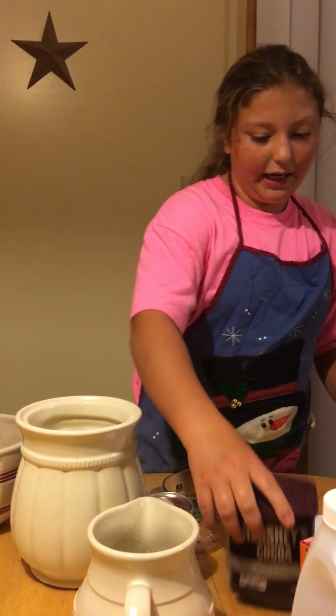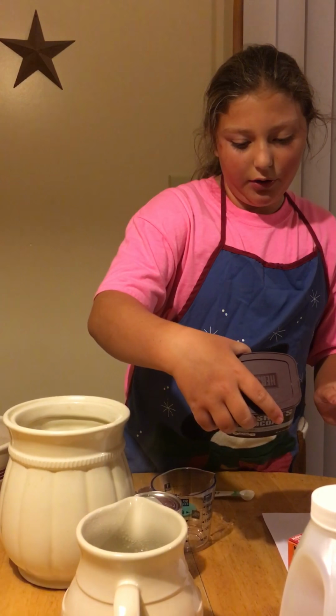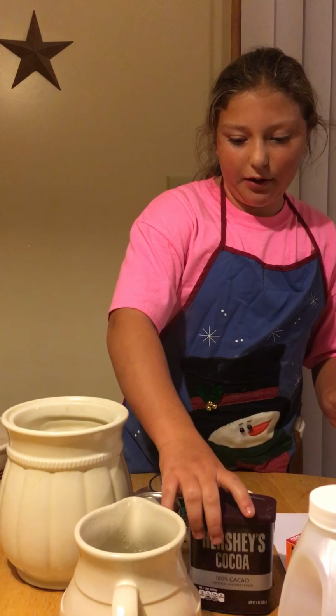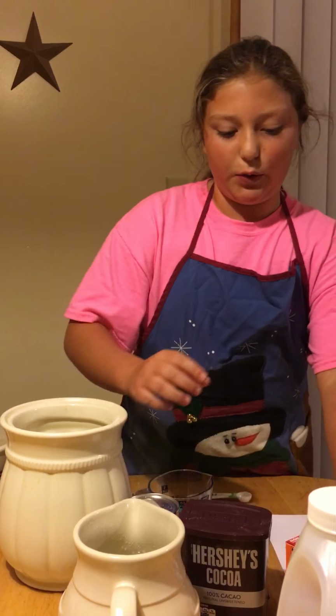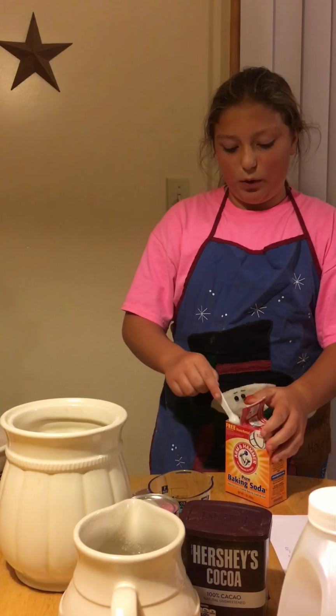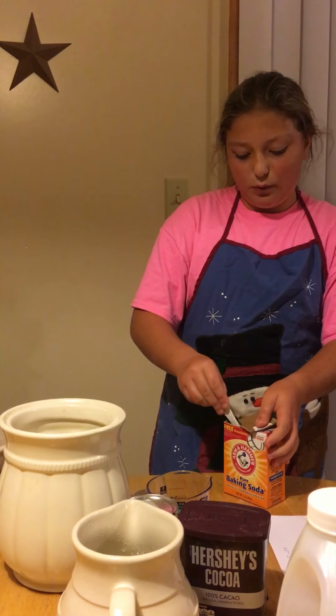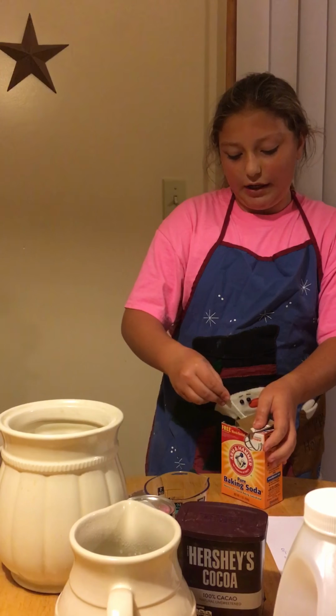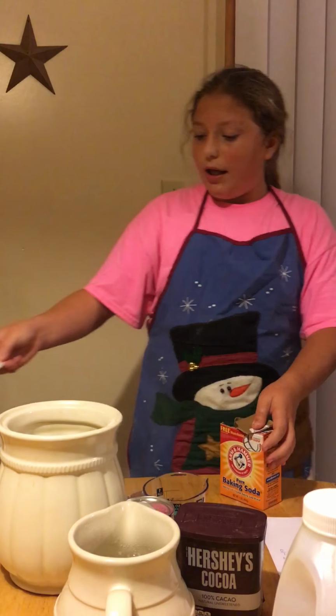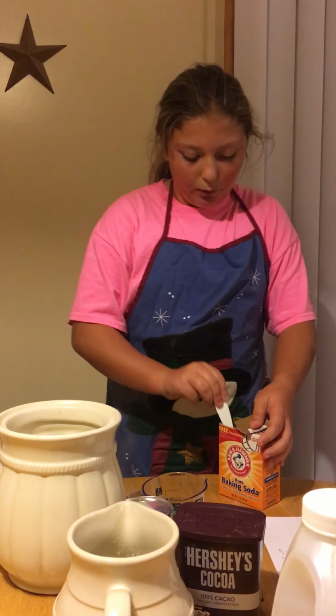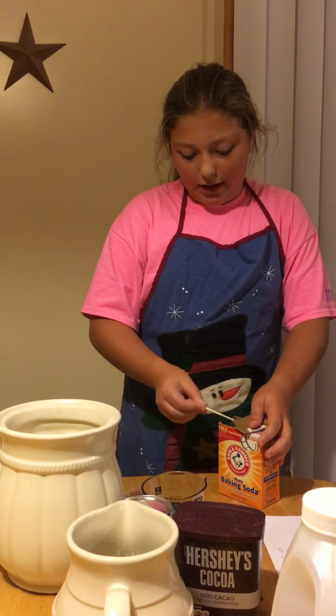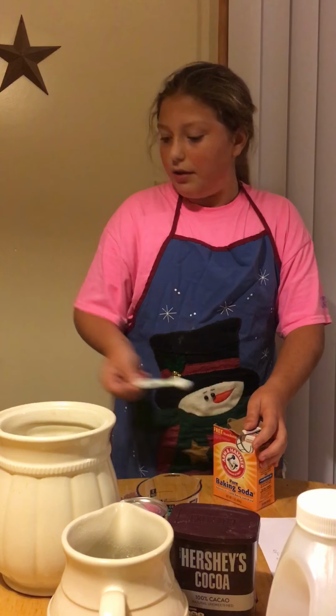Then you need to do the same thing with your baking soda. You need 1 1/2, and since 1/2 plus 1/2 equals 1 whole, and then a half is 1 1/2, that's how you would do it.